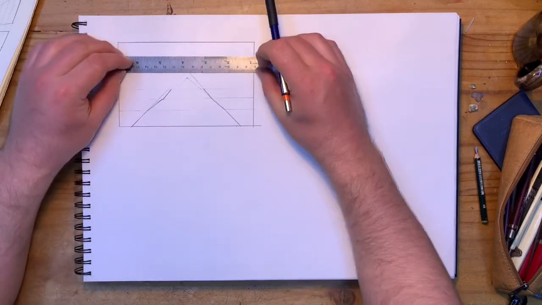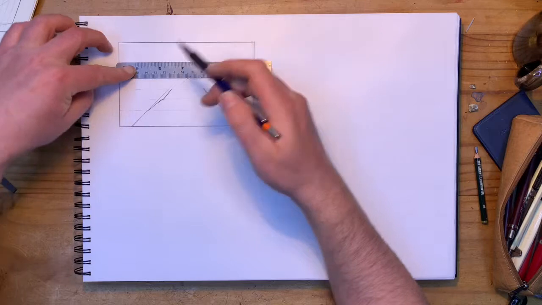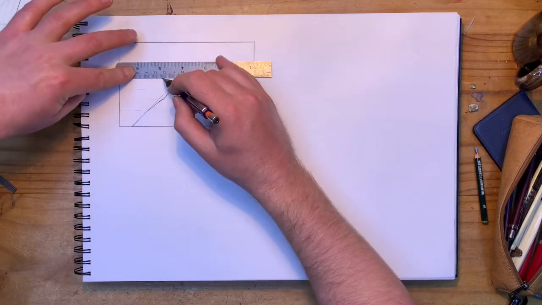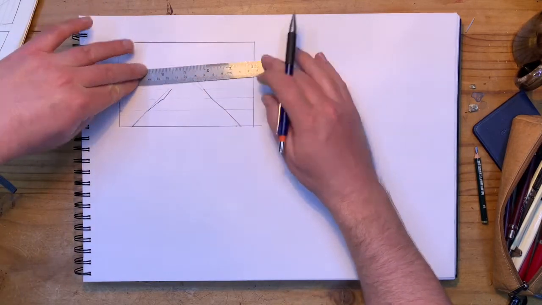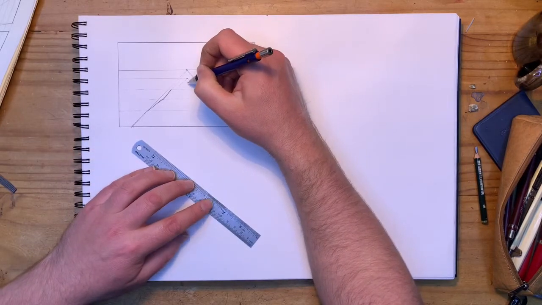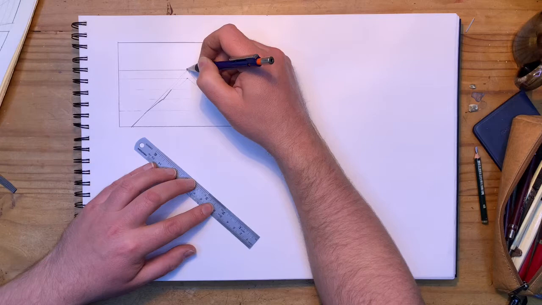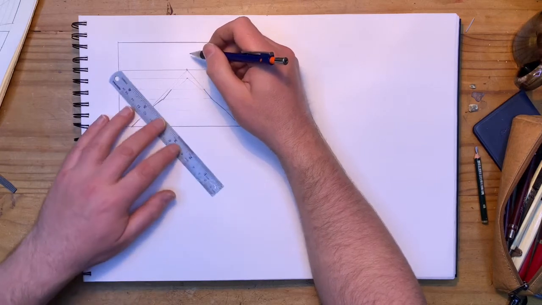Now if the road starts to head upwards again, and let's just find our upwards point, we then move that vanishing point like we did when it went downhill, back above the vanishing point there on the eye line.